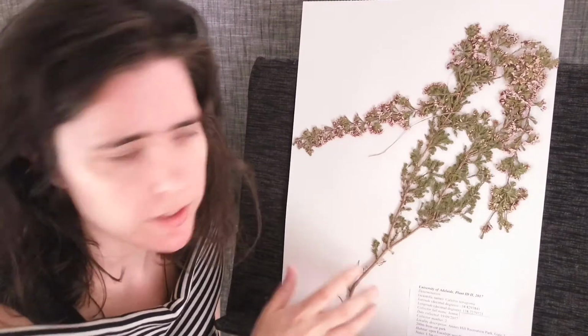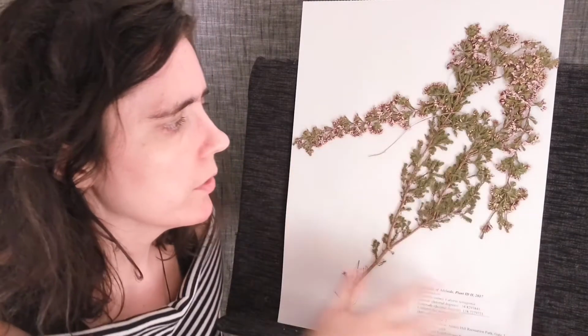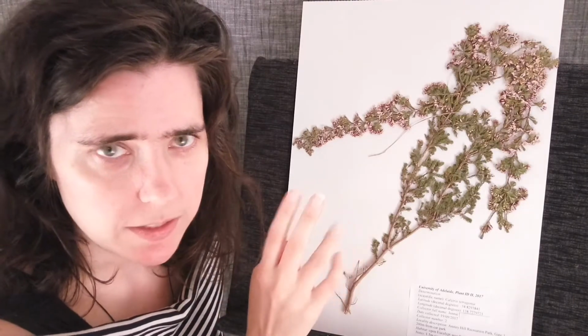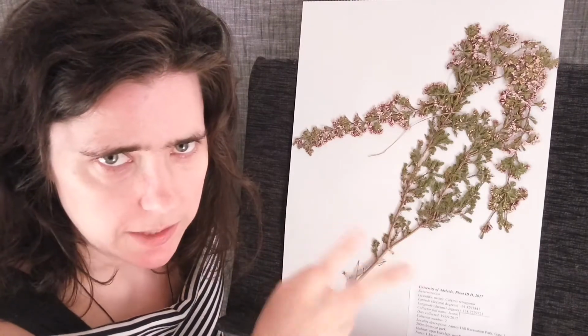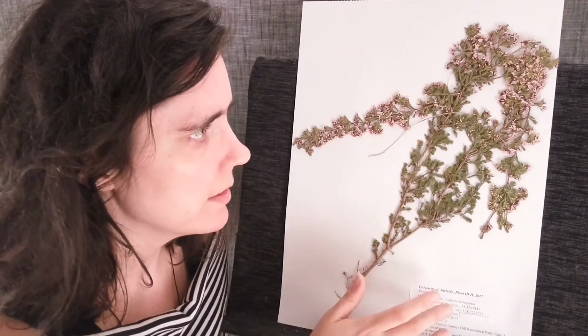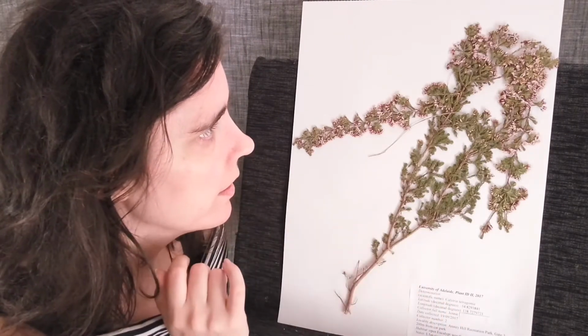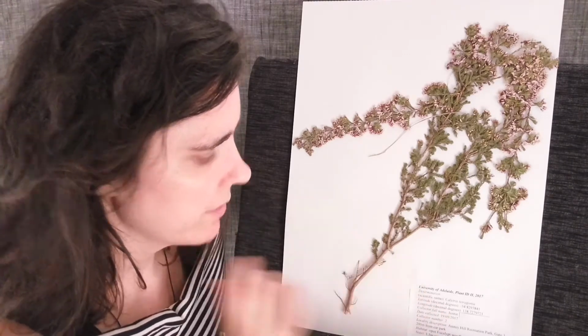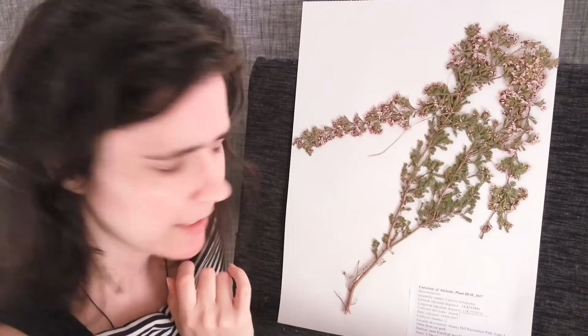So, pretty interesting. I have 3 native species and 2 invasive species in my herbarium. This is a native species here, so quite good. That's pretty much all I have to say about Calytrix tetragona.